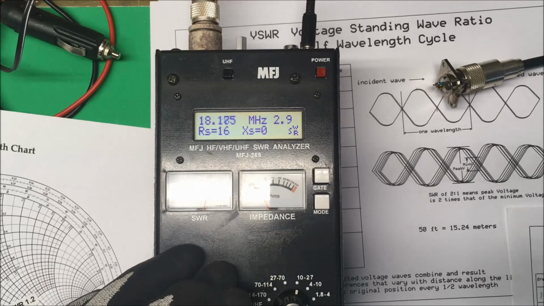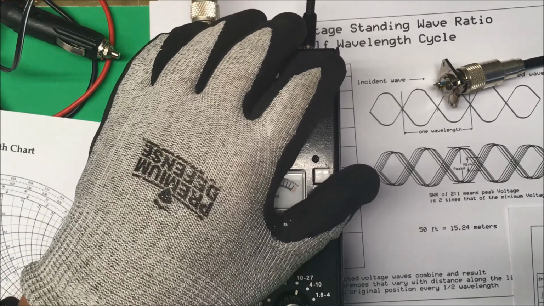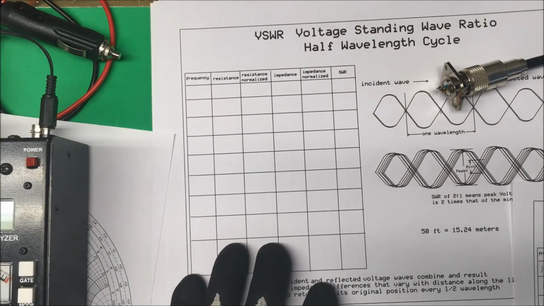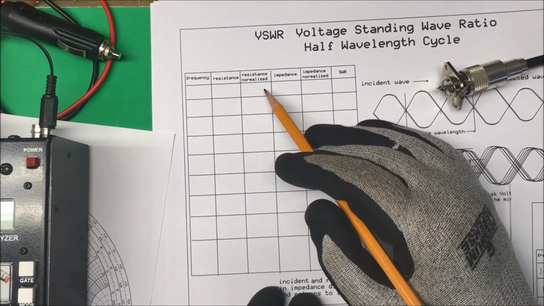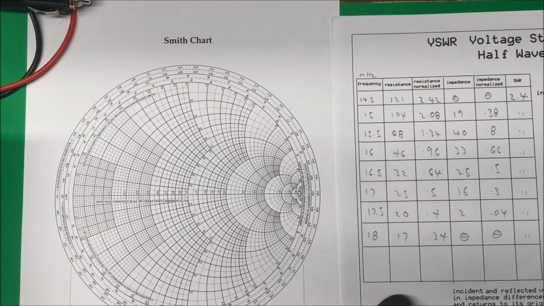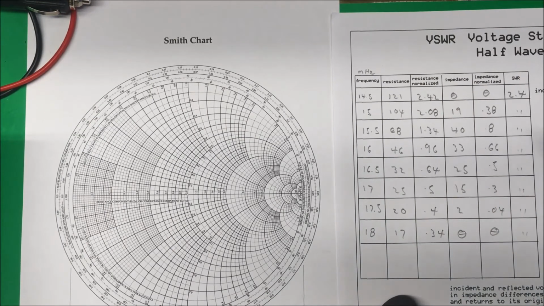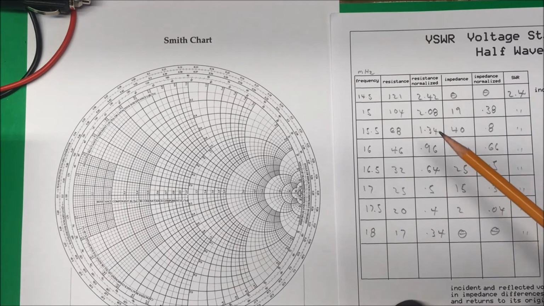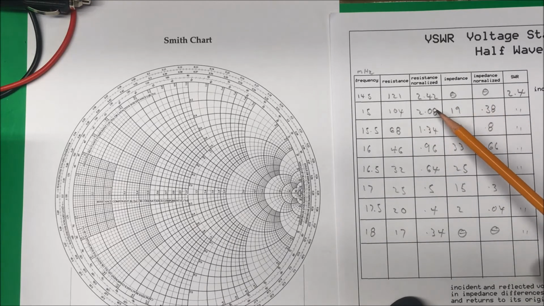Okay. So now I'm going to rewrite all these figures down, and I'm going to normalize them by dividing by 50 because I have a 50 ohm cable, and then we're going to plot it on a Smith chart, see what we have. I'll turn the video off for now. All right, I normalized everything. Now I forgot to write down the SWR, but I went back and looked, and it looked like it was all pretty close to 2.4. So I normalized it. This is a 50 ohm cable, so I divided everything by 50.